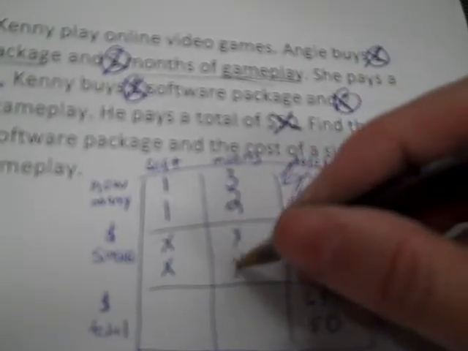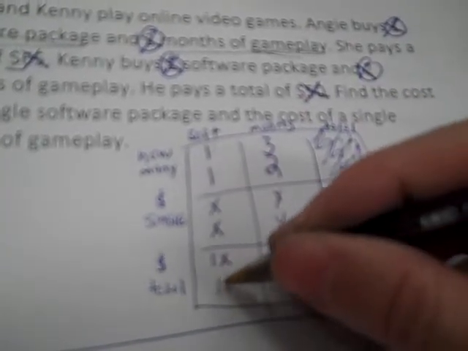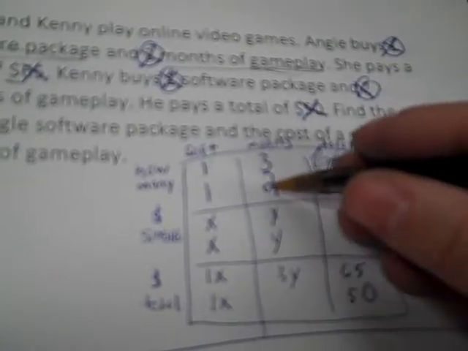Now, to get down here, we need some letters in here. Okay, so let's have the software be X. So I'm going to put 2 X's, so each one has a partner to go with. And then the months of gameplay is Y. So I should have 2 Y's. Y and Y. They're both Y. Okay, so I take 1 times X, and that's 1X. And then I take 1 times X. That's 1X. I take 3 times Y. That's 3Y. And I take 2 times Y, and that's 2Y.